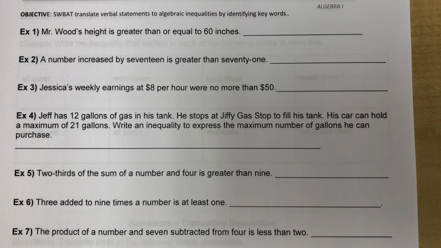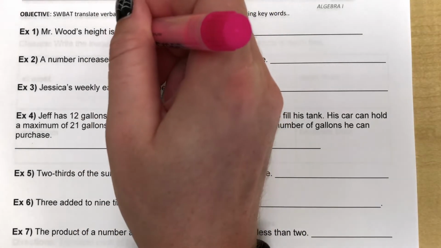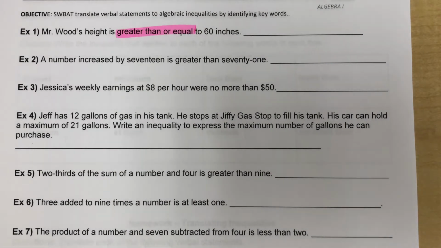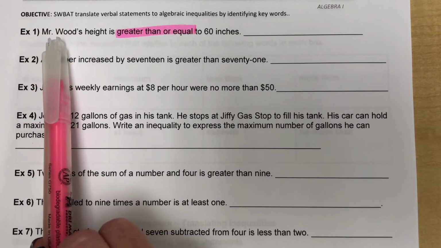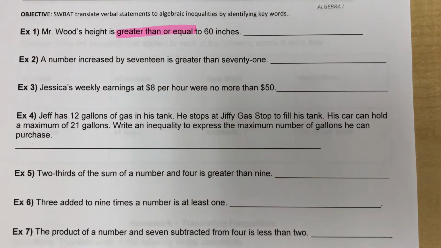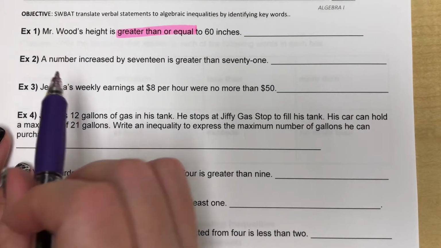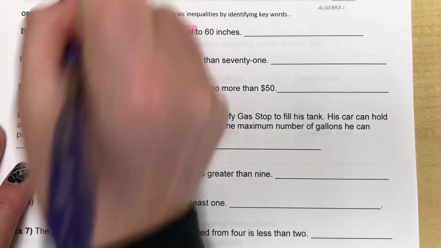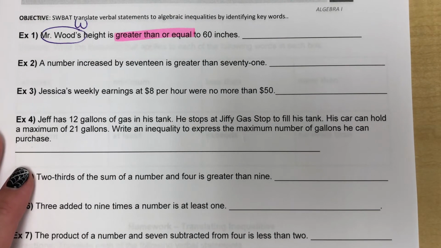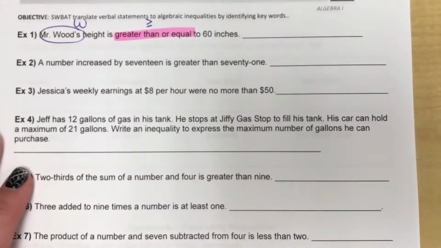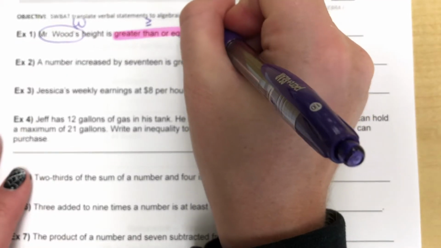So as I'm reading example 1, it says Mr. Woods' height is greater than or equal to 60 inches. All right. I know that this lesson is based on inequalities, and I know that the greater than or equal to inequality is something that I can use for this question because I'm seeing those key words, greater than or equal to. If I'm saying that Mr. Woods' height is greater than or equal to 60, well, I'm going to let W represent Mr. Woods. W. Greater than or equal to, that inequality symbol looks like this, greater than or equal to. And here's my key number, 60.